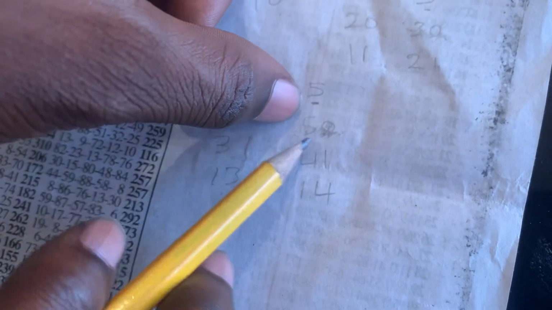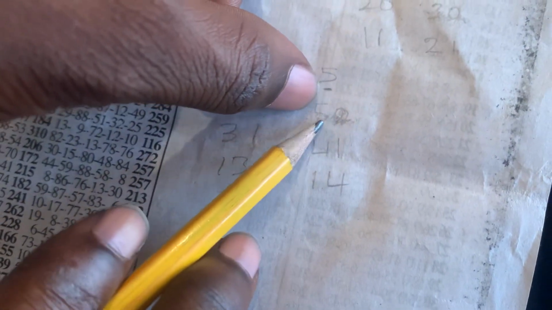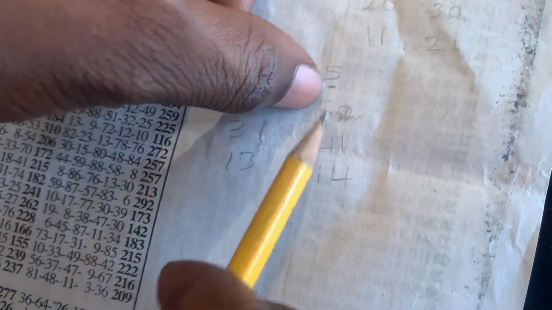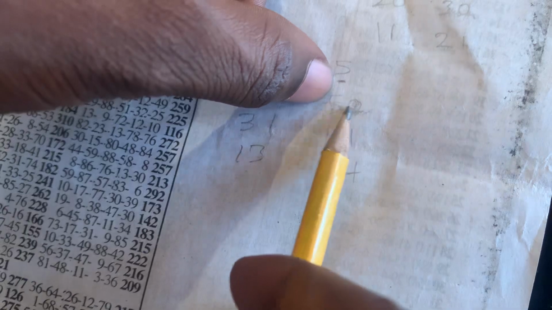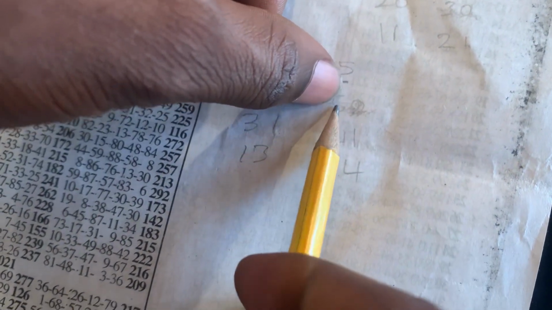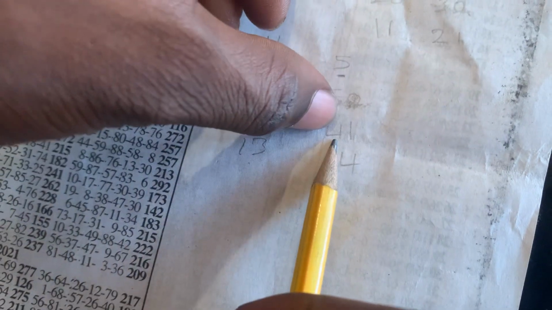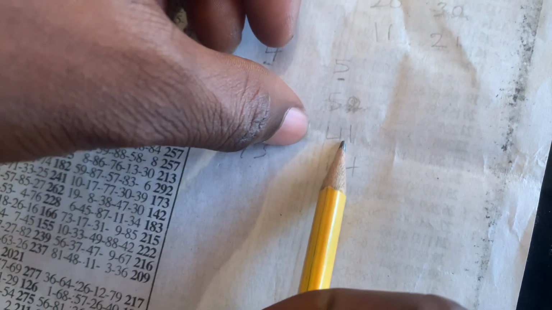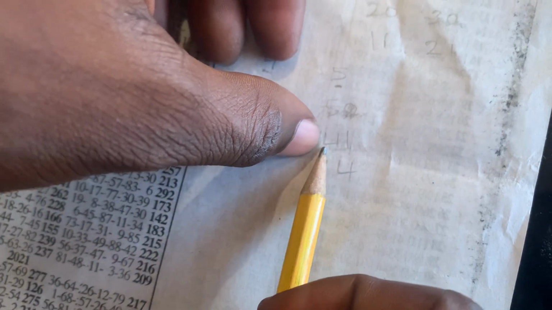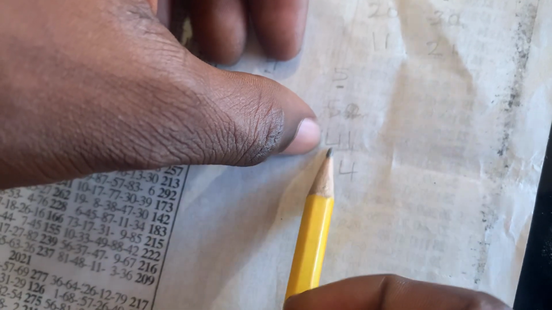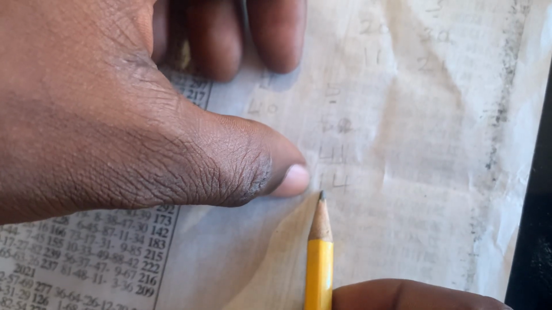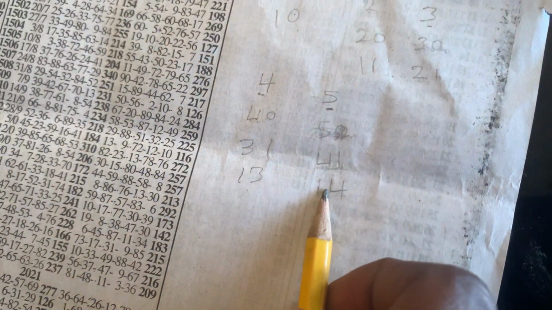So with 50, if it is two digits, double digits, you add the two digits together. You add the five plus the zero, and you get a five. So 50 is in group five. And then 41 too: when you add 4 plus 1, you get 5, telling us it's in group 5. And then 14 too: 1 plus 4 is 5, telling us it's group 5.